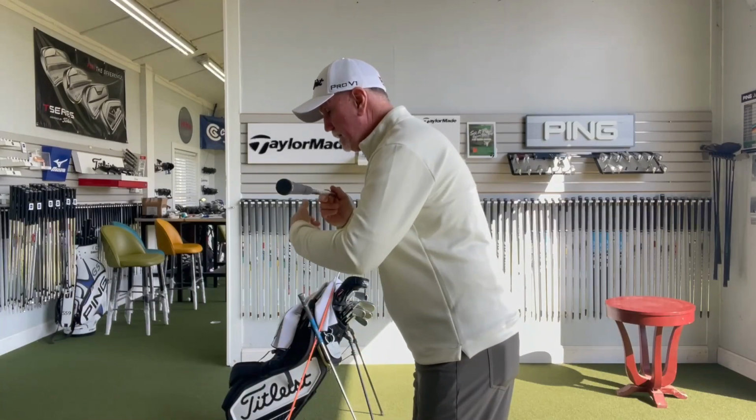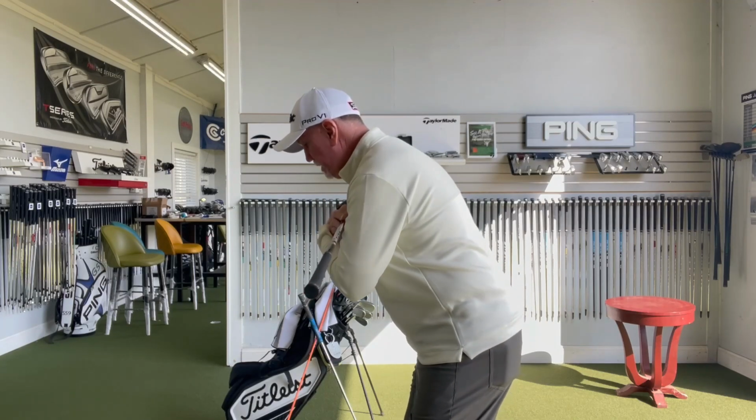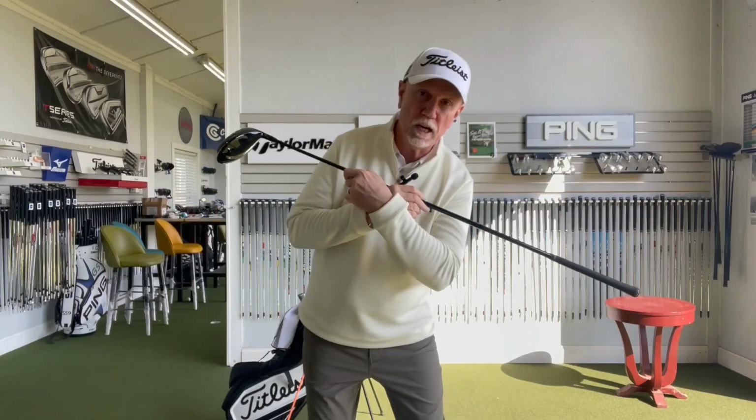So when you go to take the club away, you're going to go tilt. You start swinging, you're going to go into side bend. So side bend is simply this and this. You're going to go side bend to the right, side bend to the left, or actually the opposite, okay? You're going to cycle through all three of those movements throughout the golf swing. Tilt, side bend, okay? Now here's the catch.